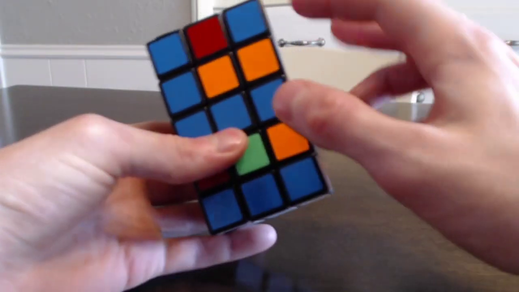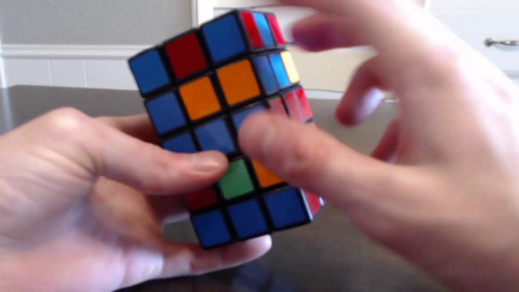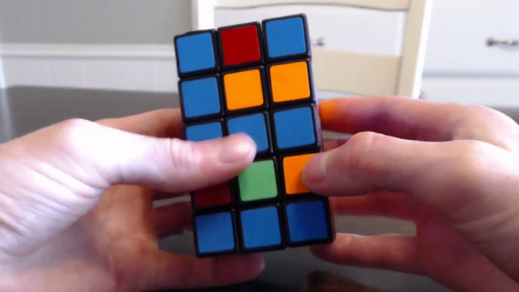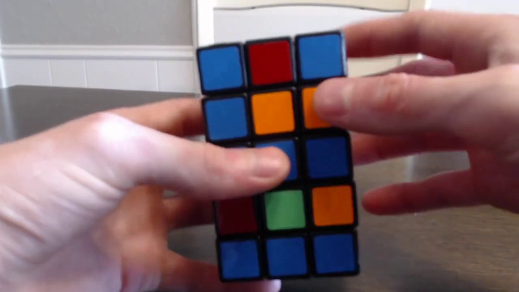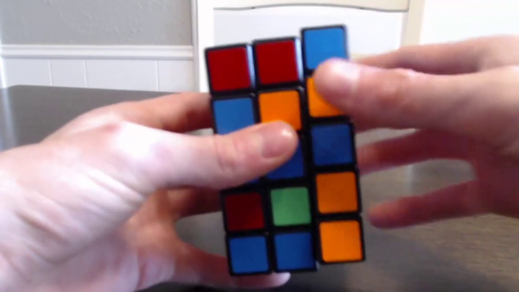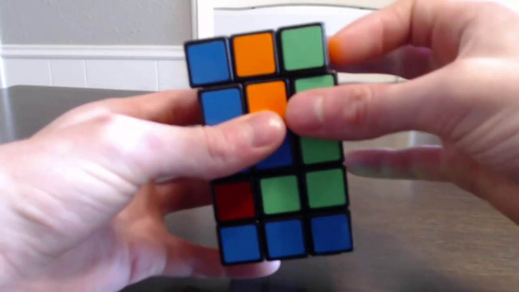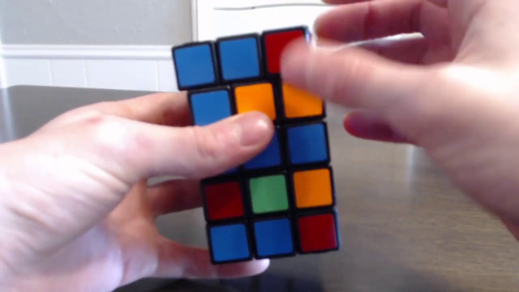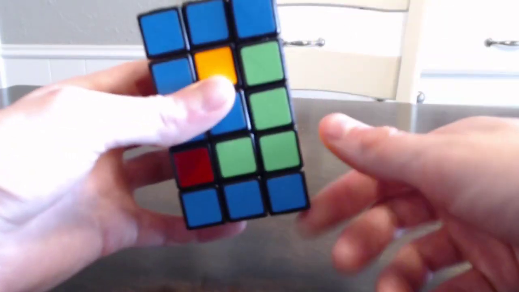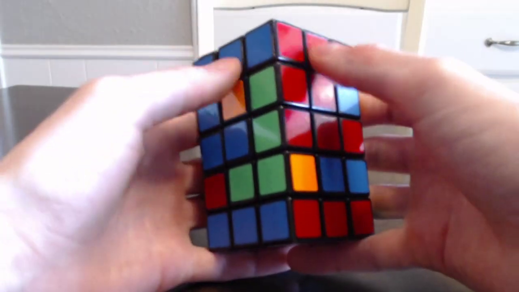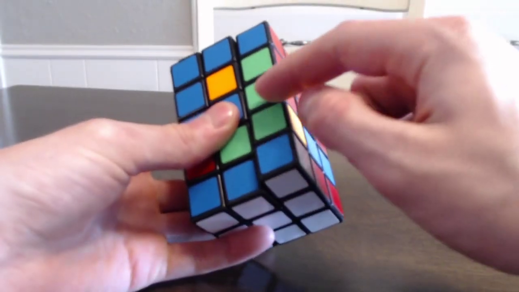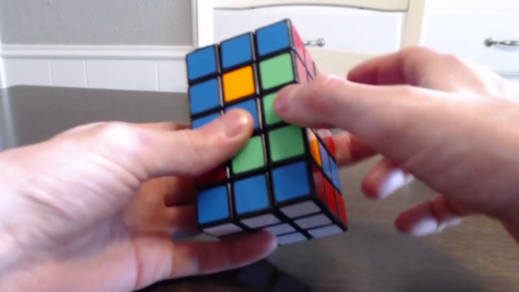So I can see these two need to be swapped. So I do the adjacent edge swap, which goes like this. Okay, so these two got solved. And now take note that this middle layer did get flipped.